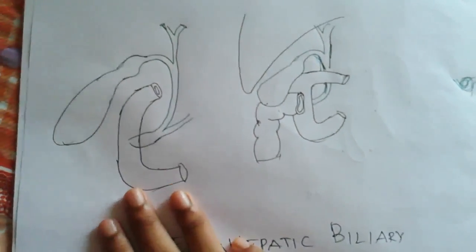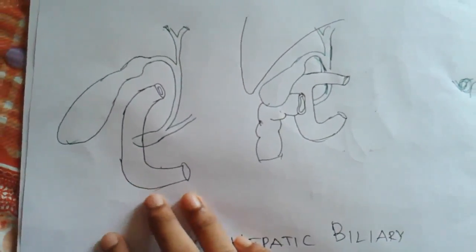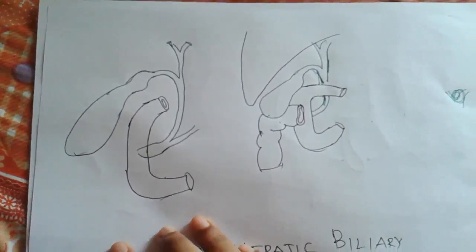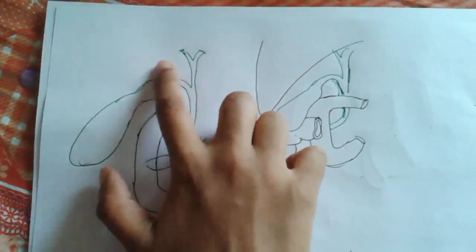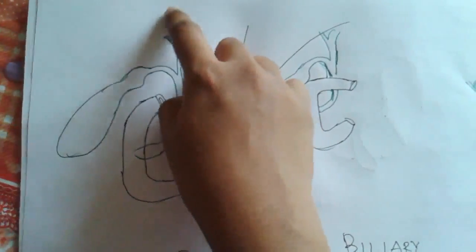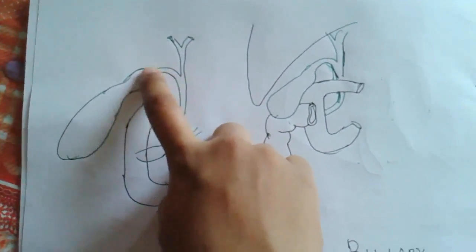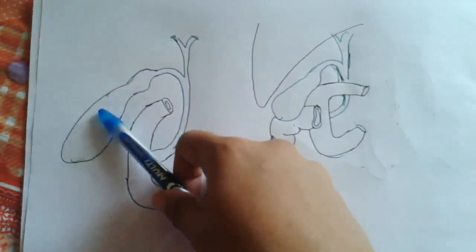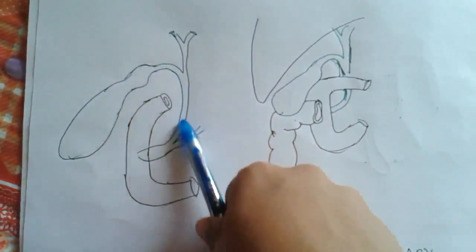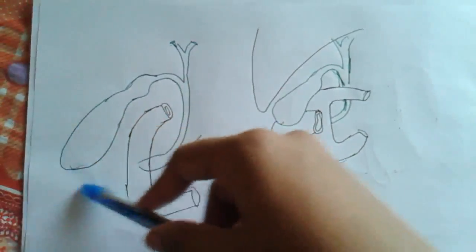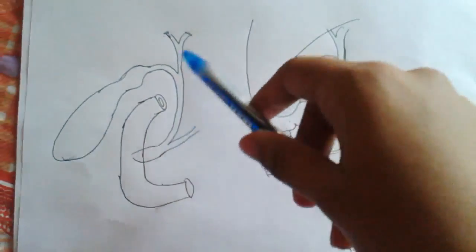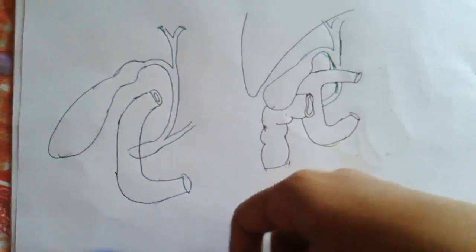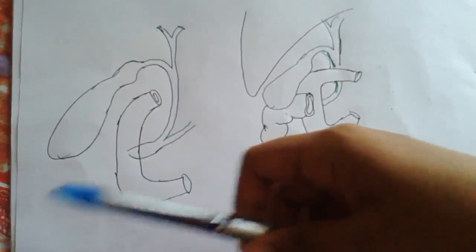So the extrahepatic biliary apparatus is nothing but all those organs, tissues and ducts which receive bile from the liver. It sends the bile to the gallbladder and concentrates it there, and then the concentrated part is transferred into the duodenum. All this apparatus which is required for the transfer, concentration and storage of bile is the extrahepatic biliary apparatus. So what does the extrahepatic biliary apparatus consist of?